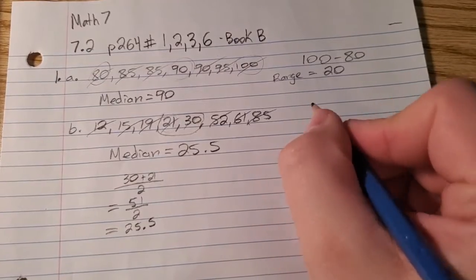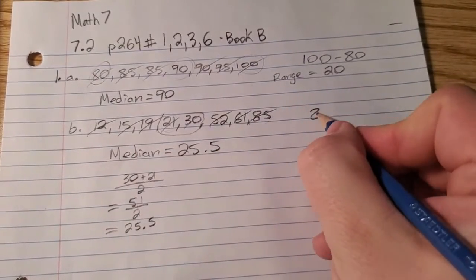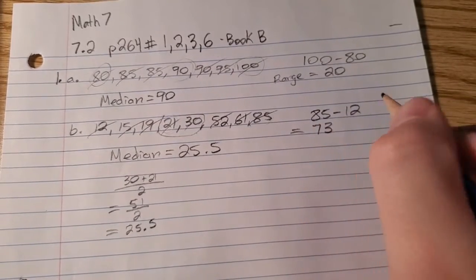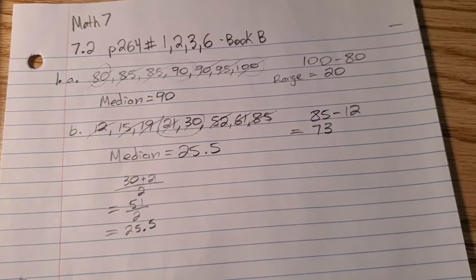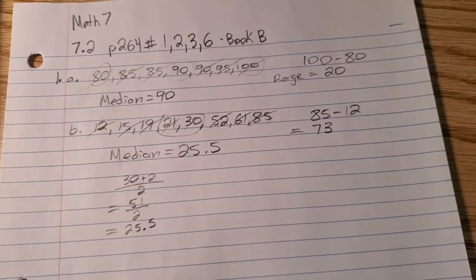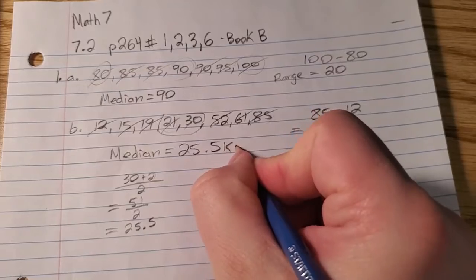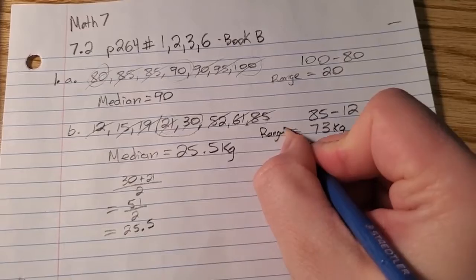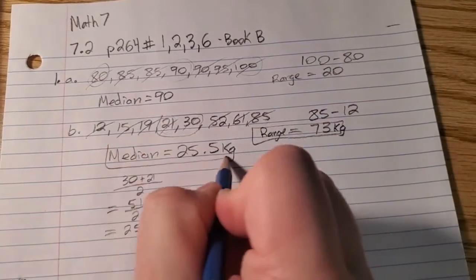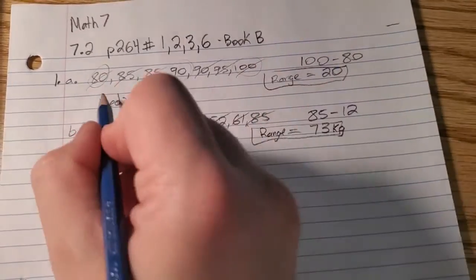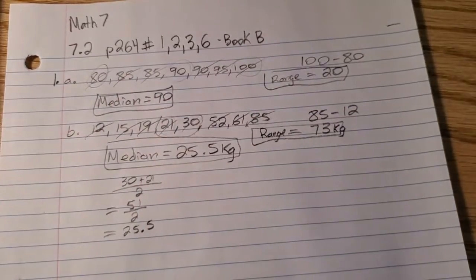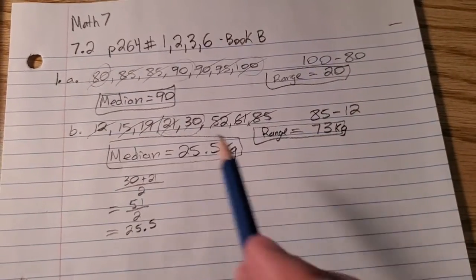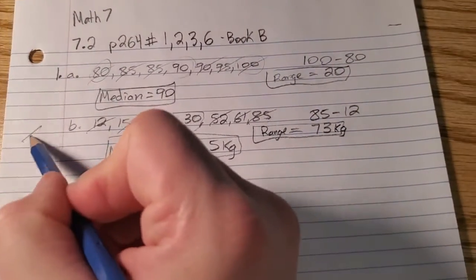We also need to find the range. The range is the biggest number subtract the smallest, so it's going to be 85 subtract 12, which is equal to 73. Now, we remember we had kilograms in our question, and we got rid of them. We need to put them back. So we put our kg back in here, and I need to say that this is my range. I like boxes around answers so it stands out. This would be 4 out of 4 for question 1.